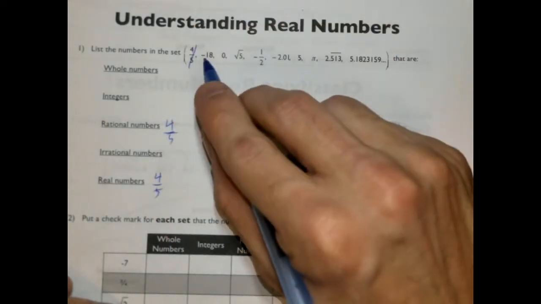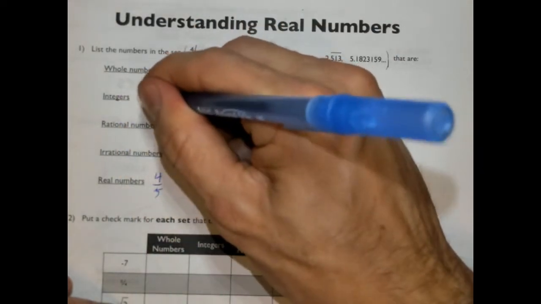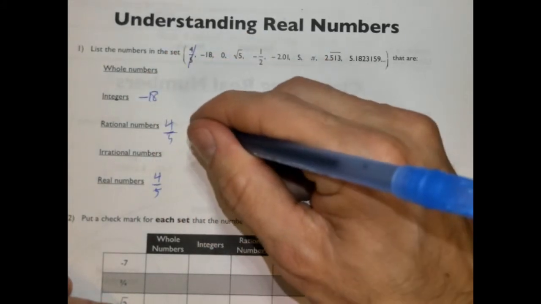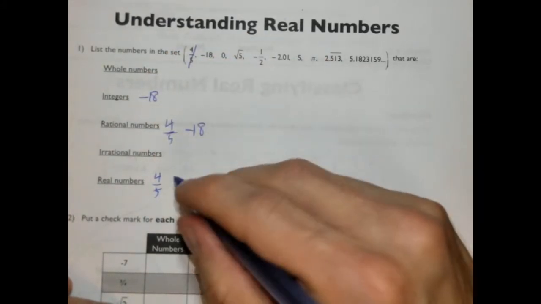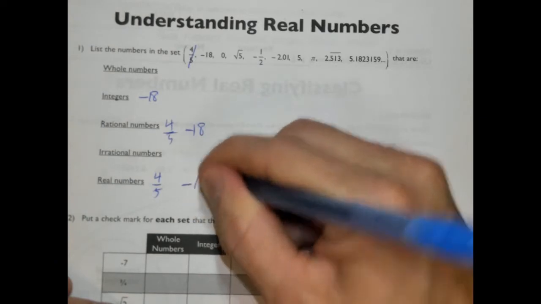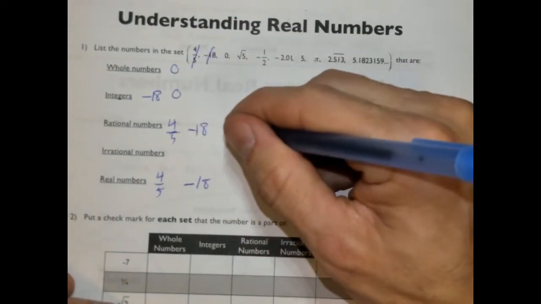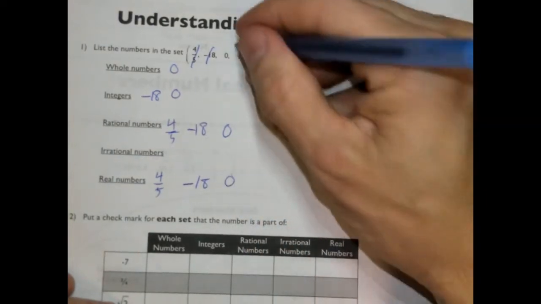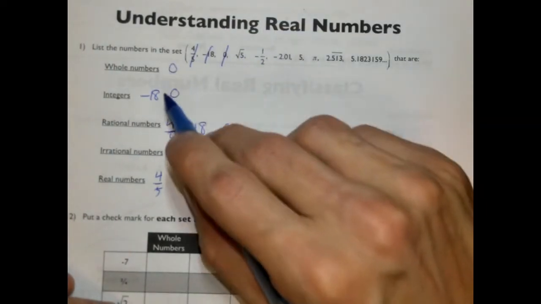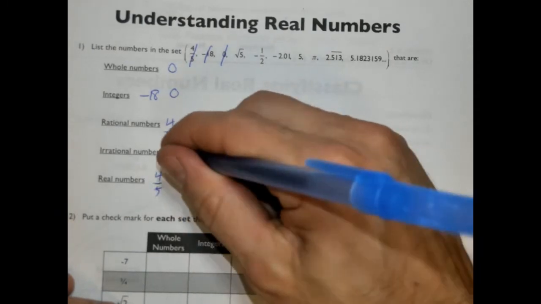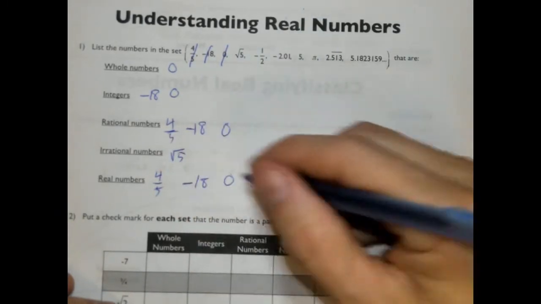We'll go through it. -18 is not whole. It is an integer. It is a rational number. And it is a real number. 0 is a whole number. It is an integer. It is a rational number. And it is a real number. Radical 5 is not whole, it's not an integer, it's not rational. It is irrational because it cannot be written as a fraction, and it is real.